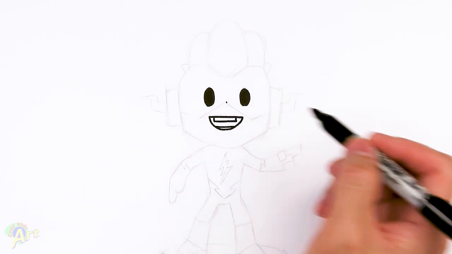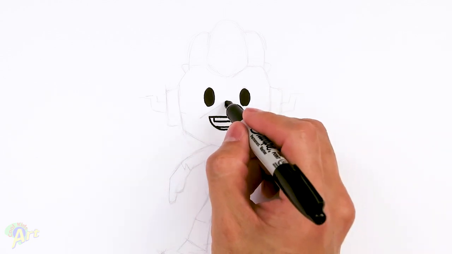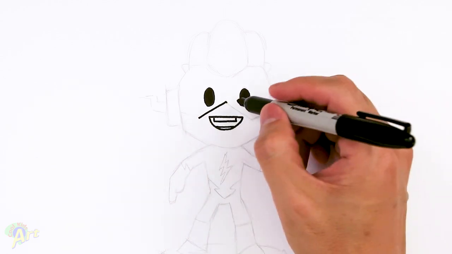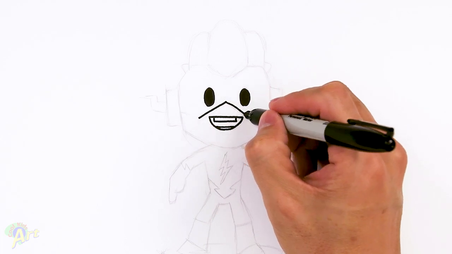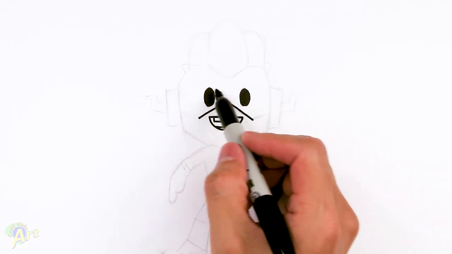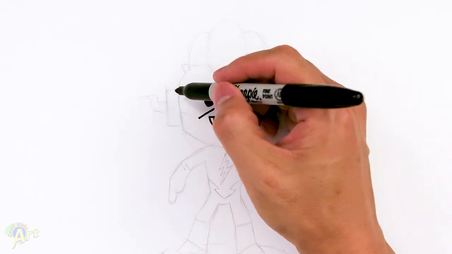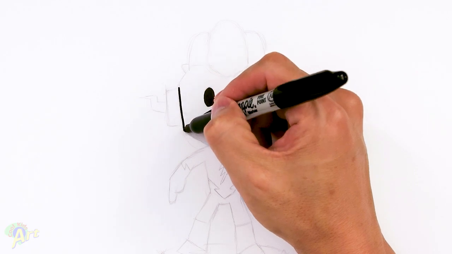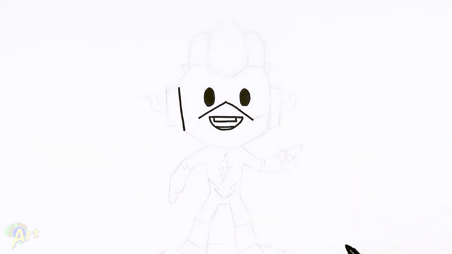So right in the middle here, you can make a little dot. And then just draw a line, angle coming down right between the mouth and the eyes. Okay, and then from here, we're gonna draw the side of the face. So right around the eye area right here, come out. And we're gonna come down all the way to the bottom of the lip.